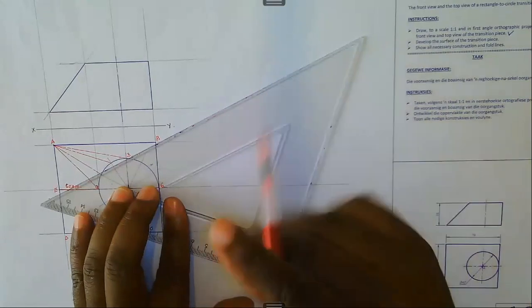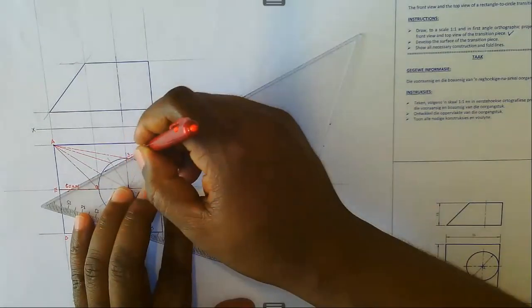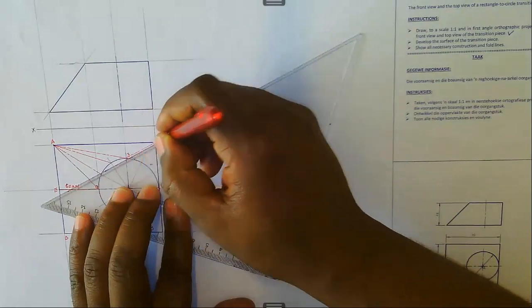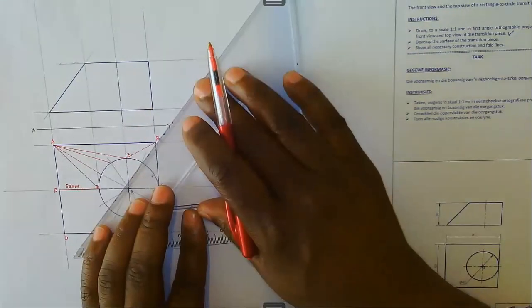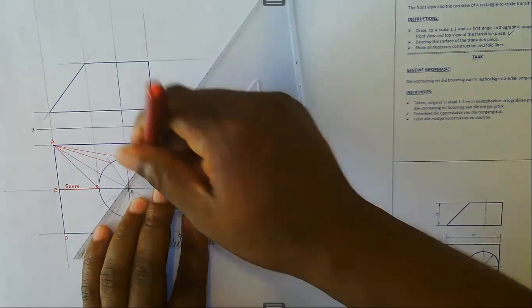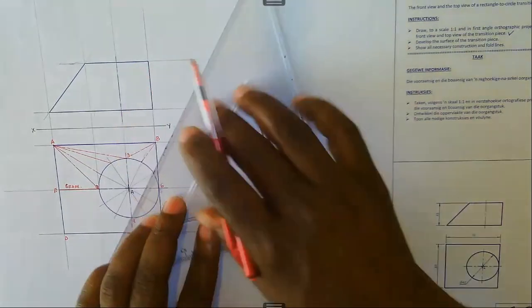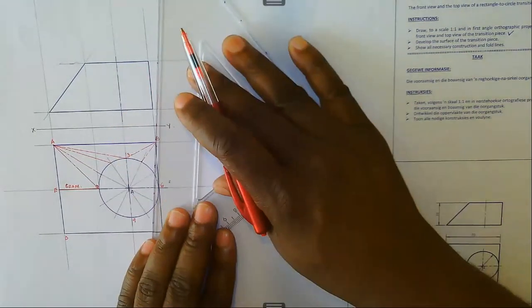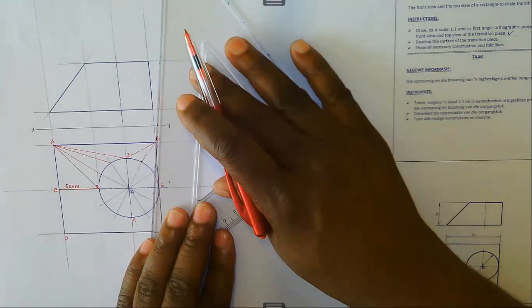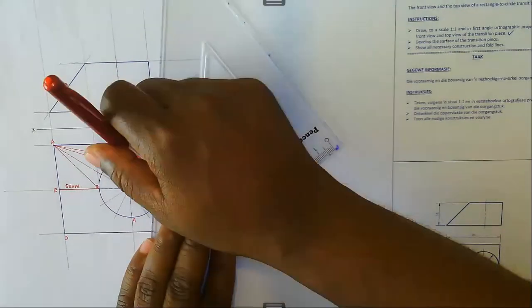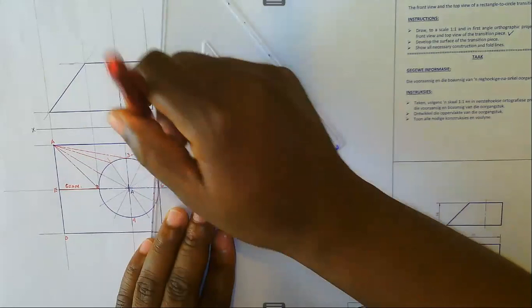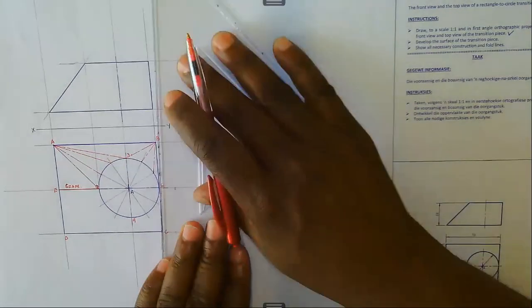Do the same thing. And this one is already there.